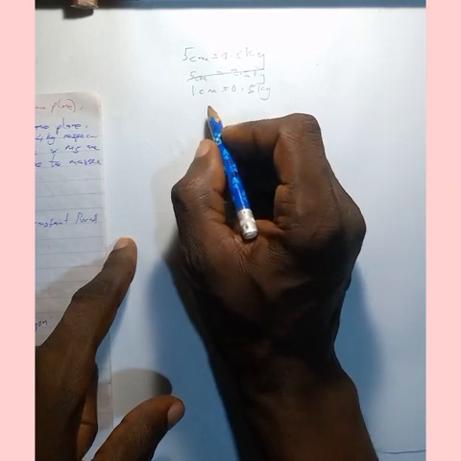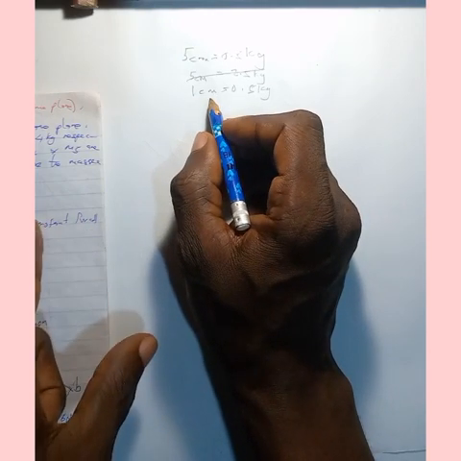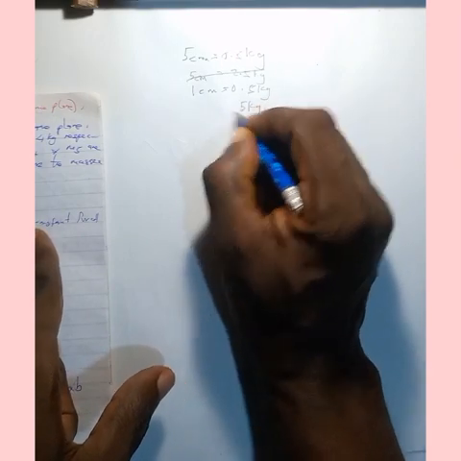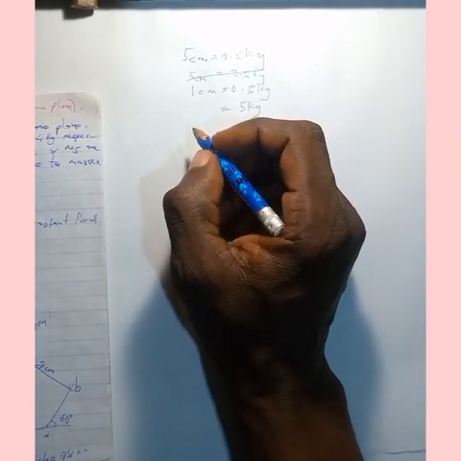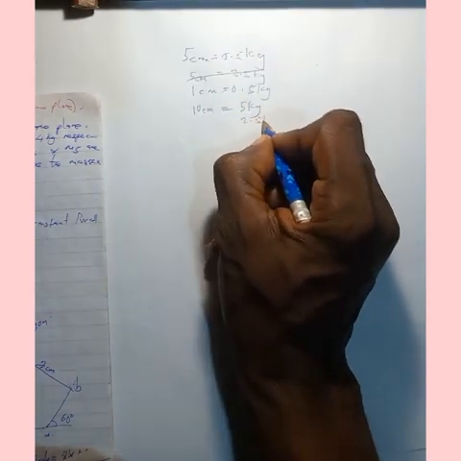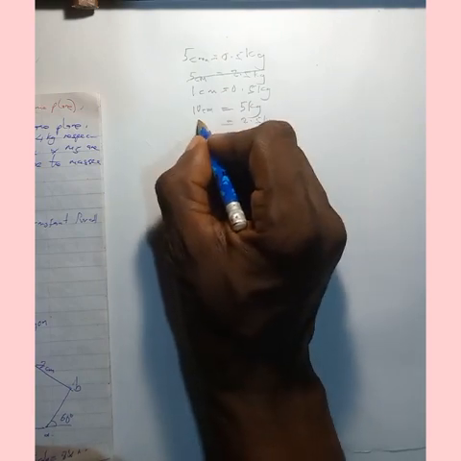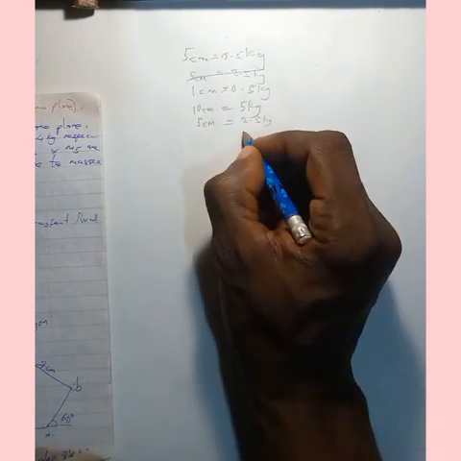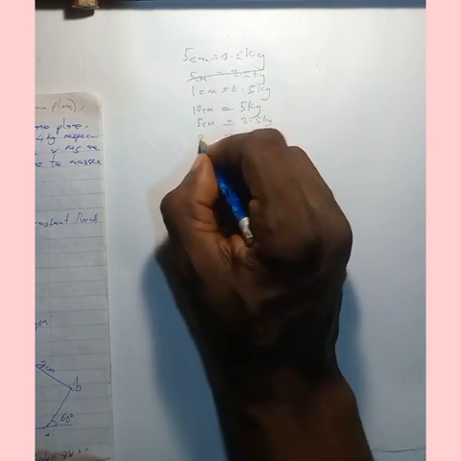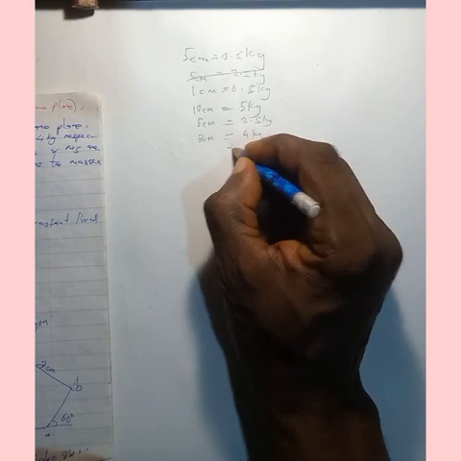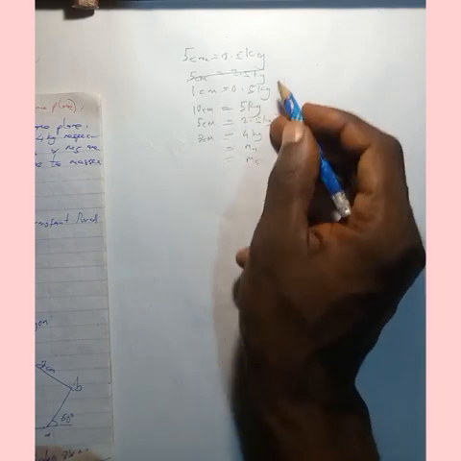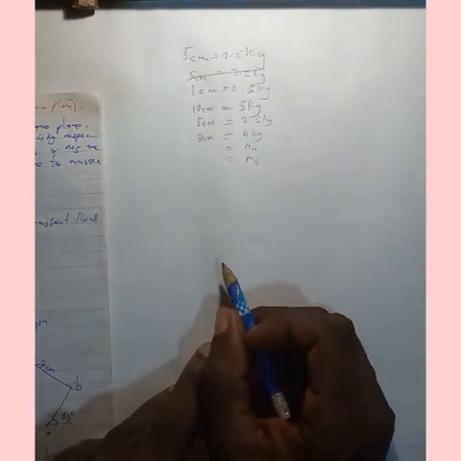So the 5 kilogram will become 10 centimeter, and then the next one, which is 2.5, will become 5 centimeter, followed by 4 kilogram, and 4 kilogram is going to be 8 centimeter. Okay, so we don't know that of M4, we also don't know that of M5. So with this, we can construct a force polygon.